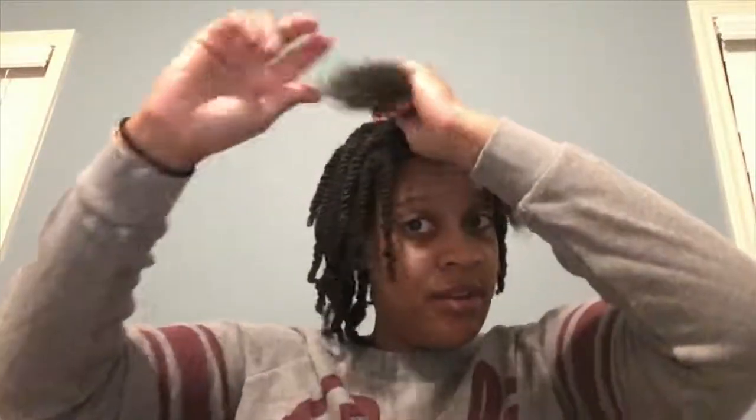So I'm going to take a little bit of the curling product and just work it through the entire length of my hair. And then I'm just going to divide it into two sections and twist those two sections one over the other until I get to the end.